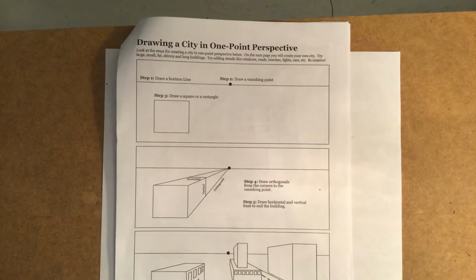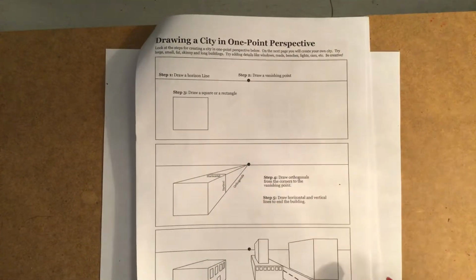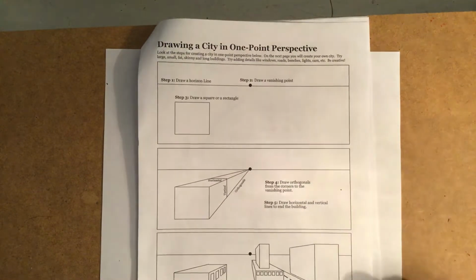This video is to help you start drawing a city in one-point perspective. In your packets, there is a page of some helpful hints. You don't have to do anything on this page. It does give you ideas, though, about where to get started.